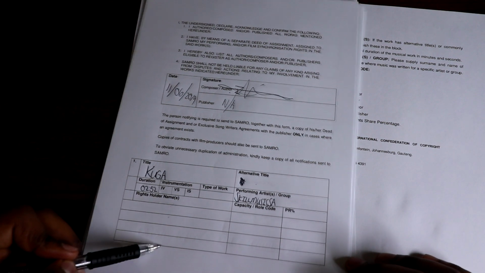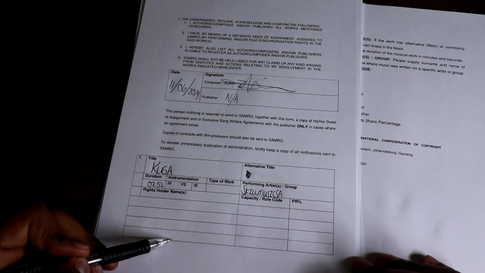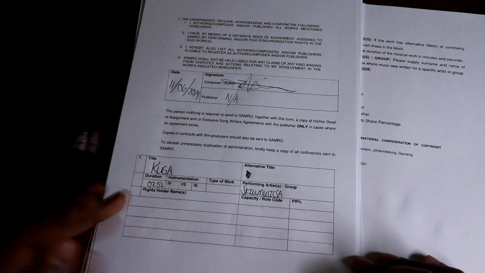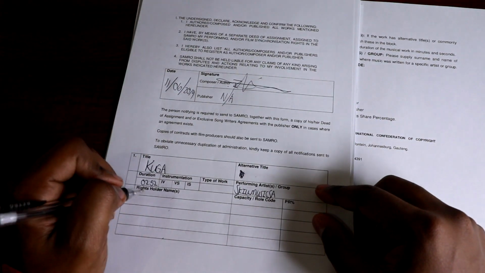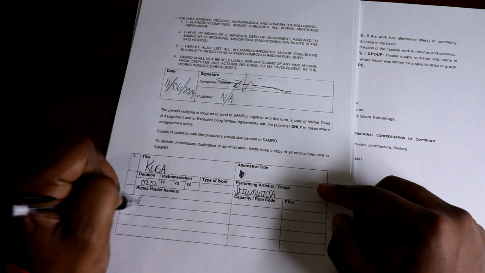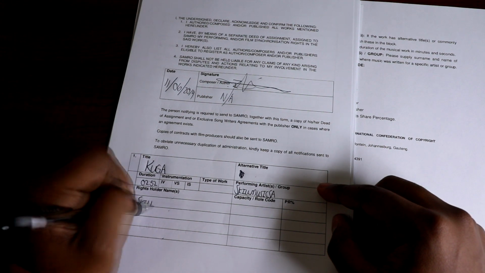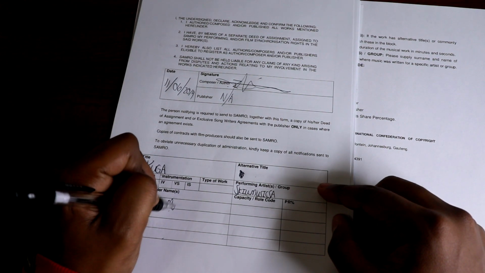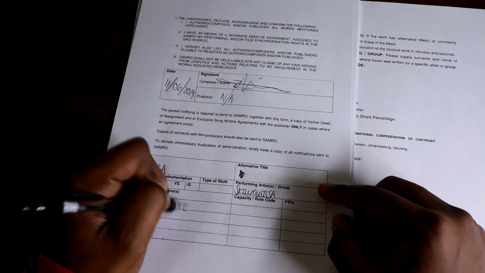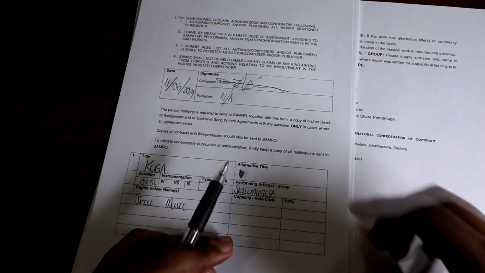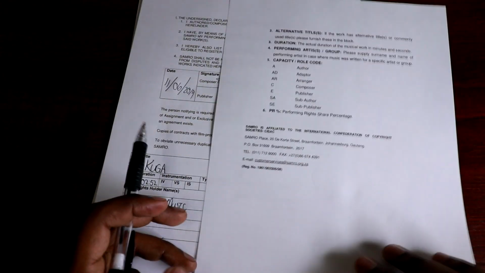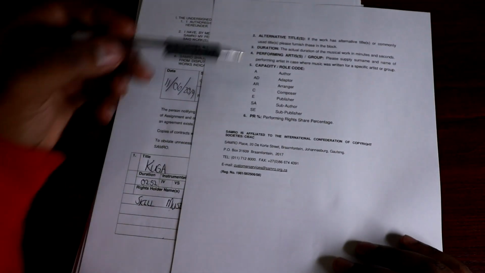Over this section, you write the name and surname as shown in the ID book. Okay. So let me put my name and surname. What's the name and surname I used again? I use Skill, and I use Music as my surname. Okay. And now for the capacity / the role. Let's go to the last page.